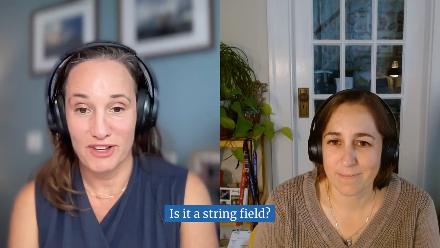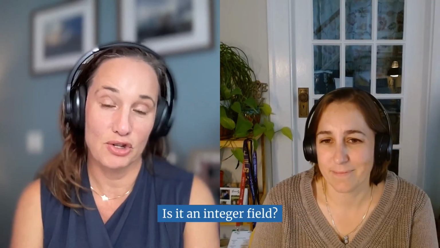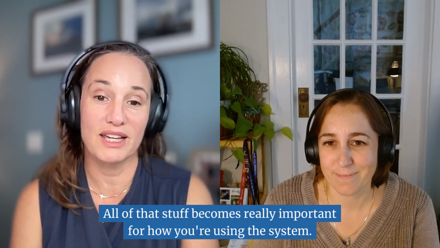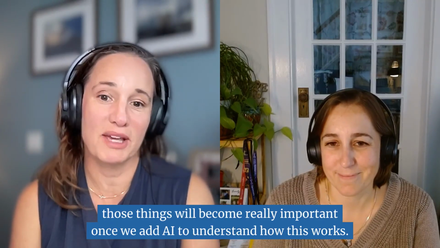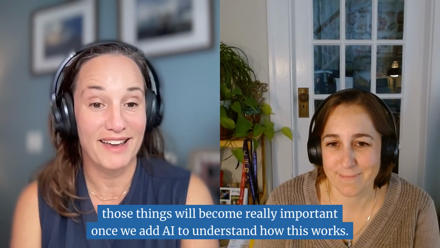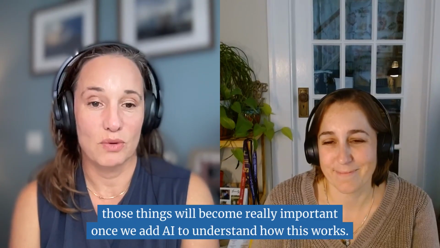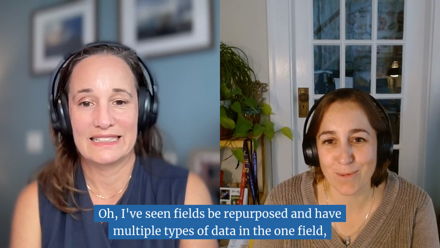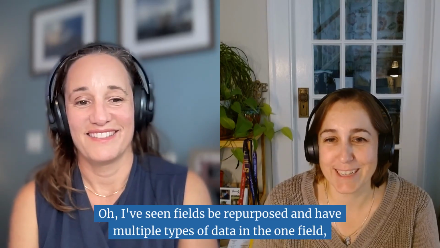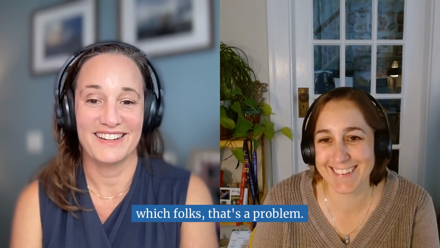Is it a string field? Is it an integer field? All of that becomes really important for how you're using the system, and it will become even more important once we add AI. I've seen fields be repurposed and have multiple types of data in the one field, which, folks, is a big problem.